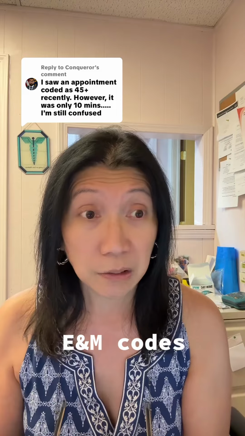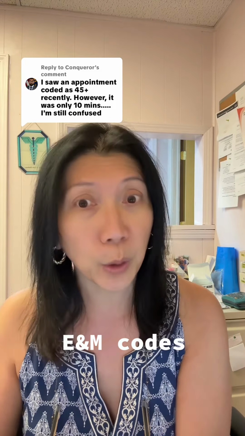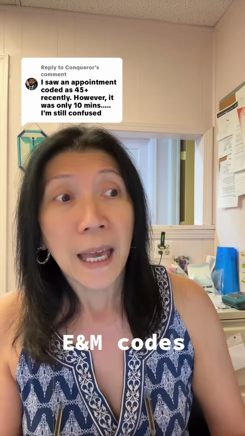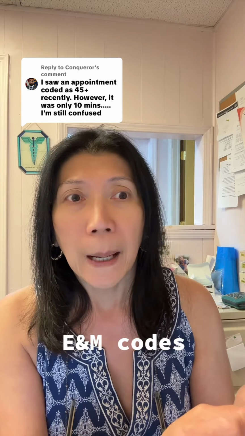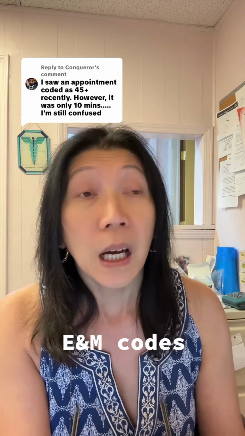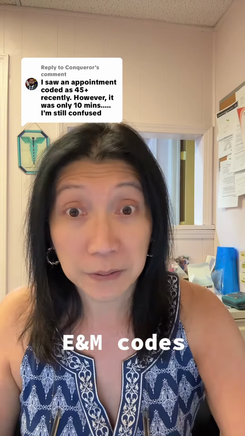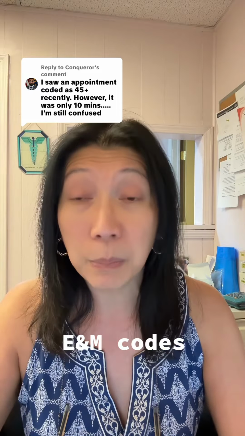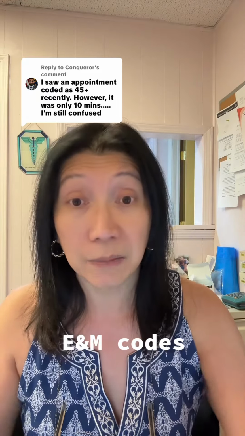If someone has a chronic illness, but they're having either severe exacerbation, severe worsening, or they're having bad side effects from medication, and again, a bunch of tests are done, and the medication that is being used has a lot of risks, or if the patient needs to have surgery or something like that, then that is a 99215. Even if the physician spends less than 40 minutes with the patient, it may still be a 99215 because of the complexity of the case.